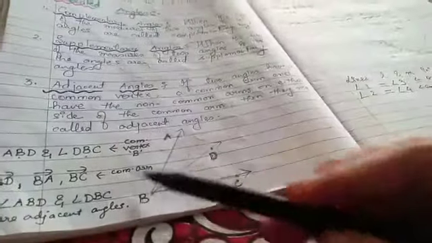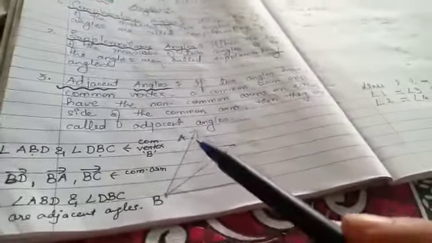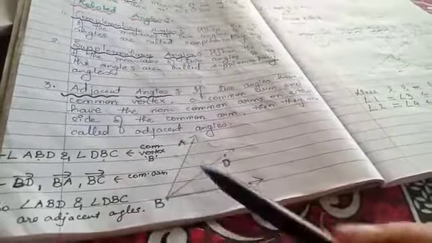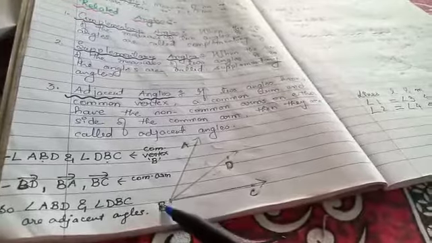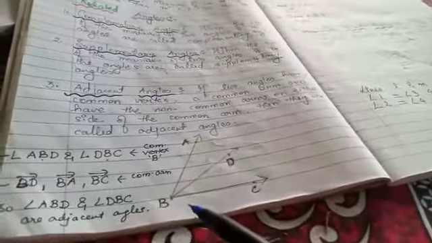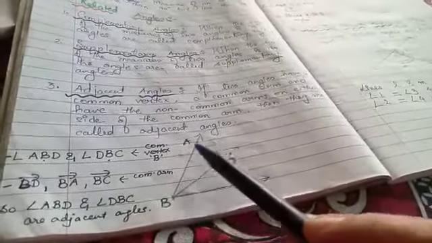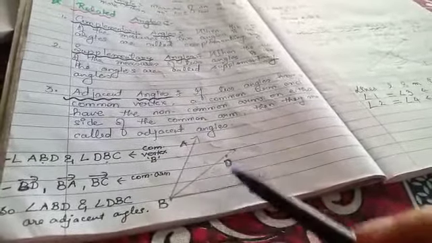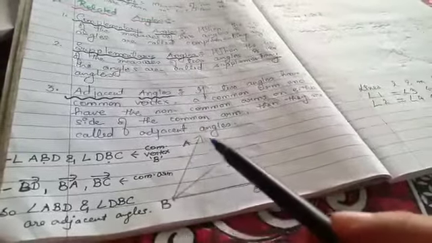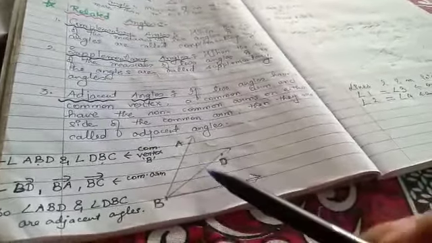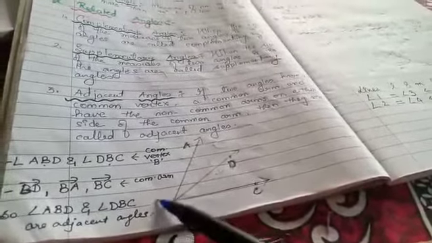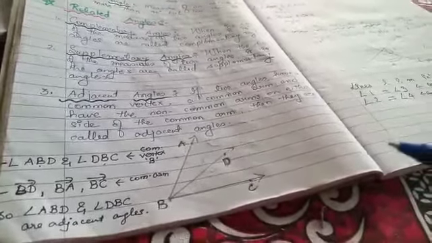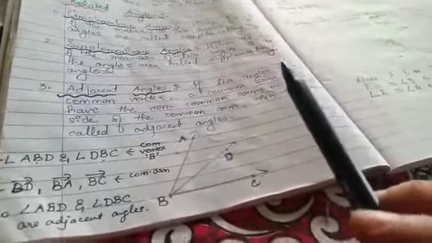Suppose you see this figure. Three rays are going out, and they have this common vertex. So angle ABD and DBC are two angles, and they form this common B. The two angles have this common vertex. First, you have to remember this.